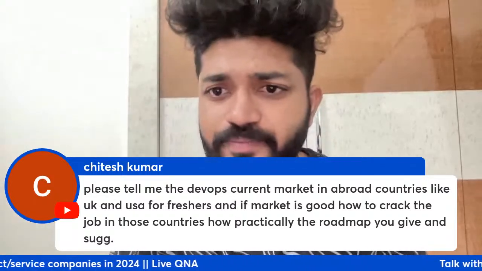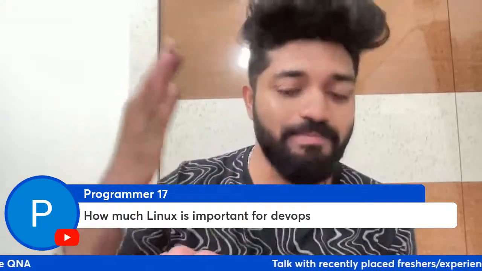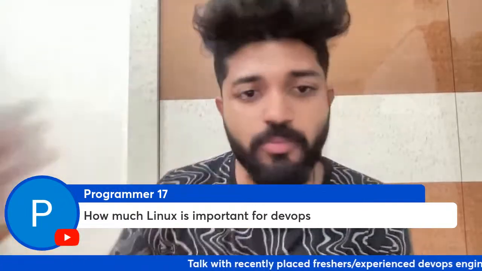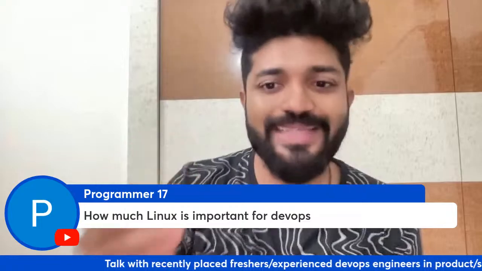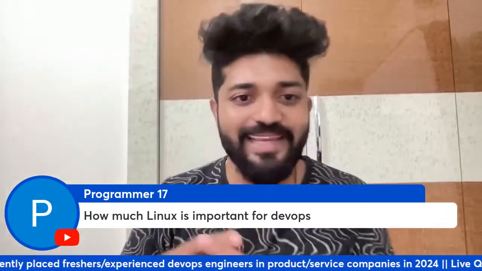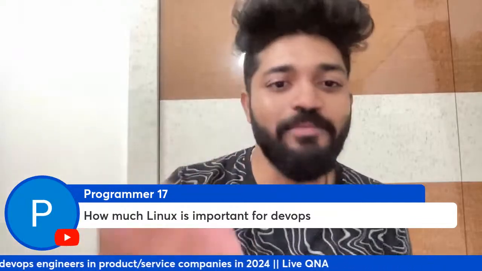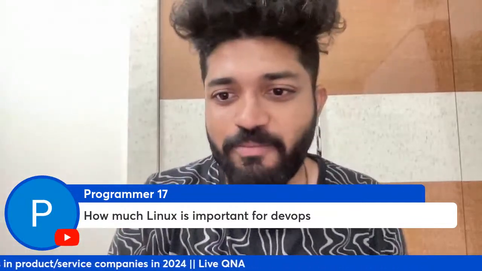How much is Linux important for DevOps? Linux is very important, guys. This is the base for DevOps. Without Linux, we cannot move ahead. It is one of the basic needs for a DevOps engineer. Just like we human beings need air, water, clothes, and shelter for survival, similarly Linux is for DevOps. Very, very important thing.